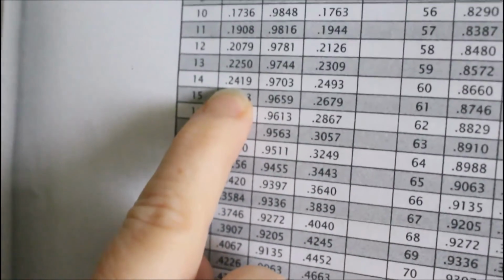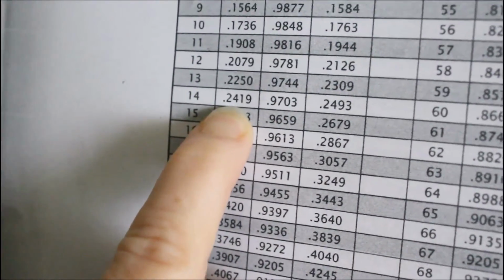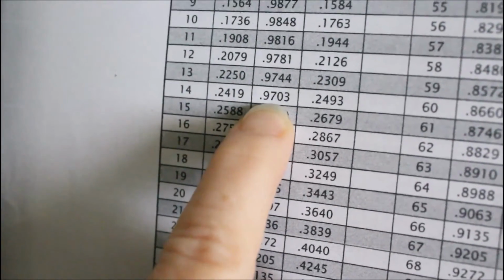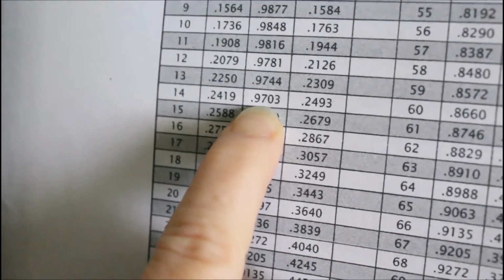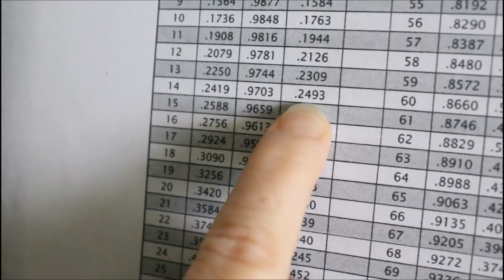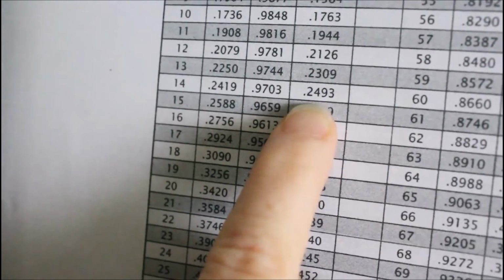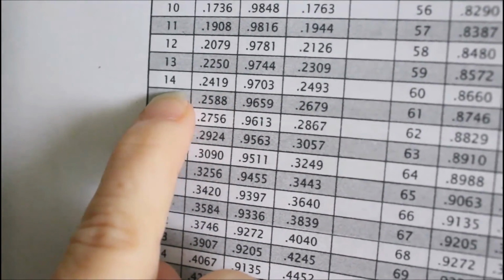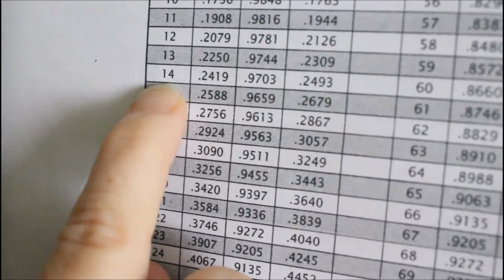Here we go, 0.2400. Then we said cosine of alpha was 0.9700. That's pretty close. Then we also said tangent alpha was 0.2474. Well, that's really close. So therefore, we can go ahead and say that alpha is 14 degrees.